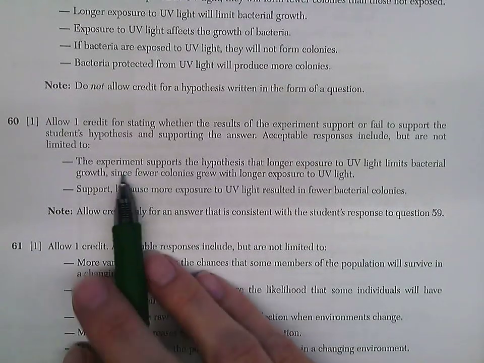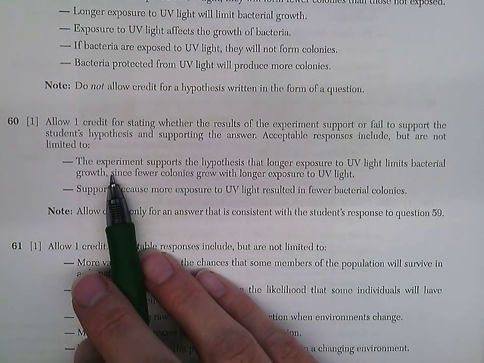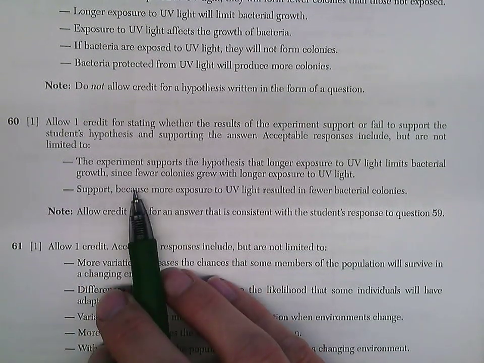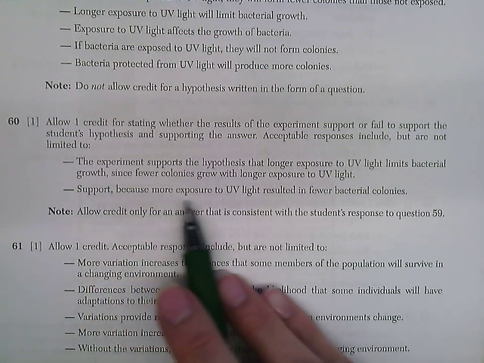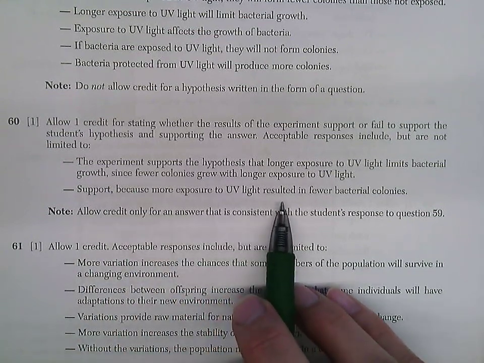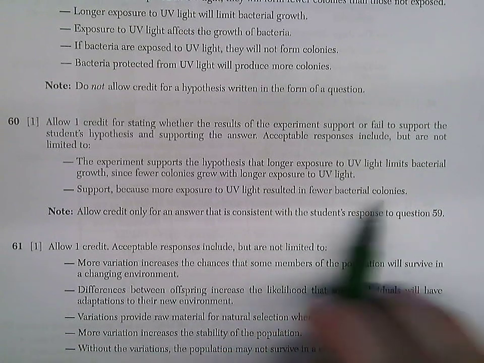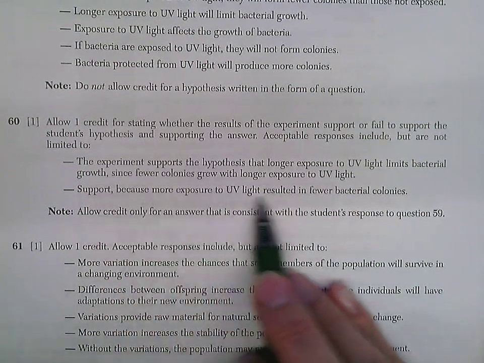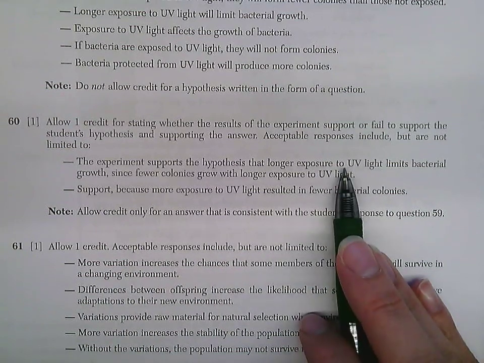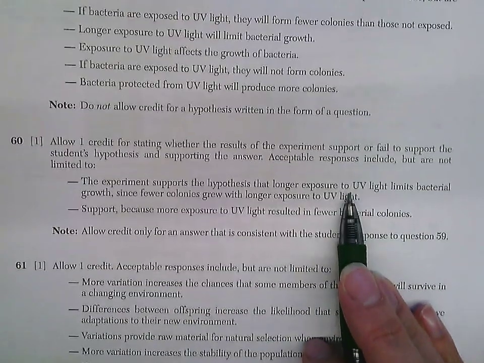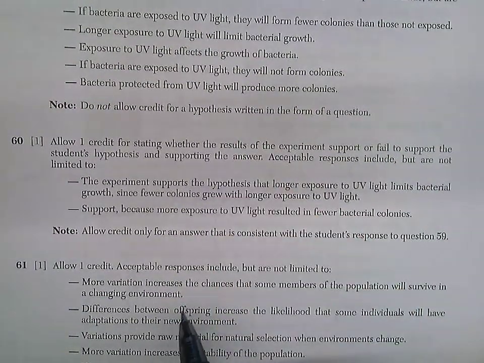And in the second part, you have to say why it was proved to be true or why it was proved to be false. So here are some examples of how you could say why it was proved to be true. You could say it's supported because more exposure to UV light resulted in fewer bacterial colonies. I like this answer. I feel like it's the most eloquent one given. But no matter what, if you describe that it supported your hypothesis and your hypothesis was that UV light will form less bacterial growth, you're all good.